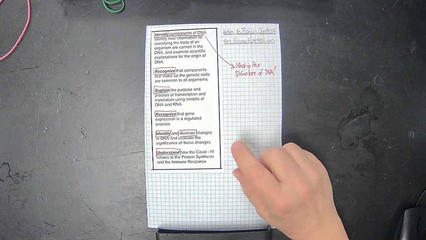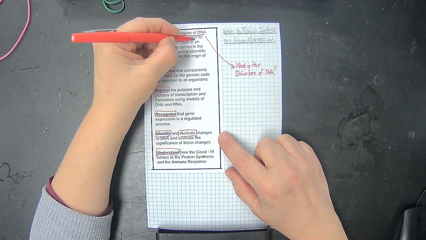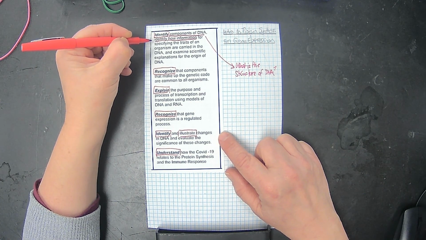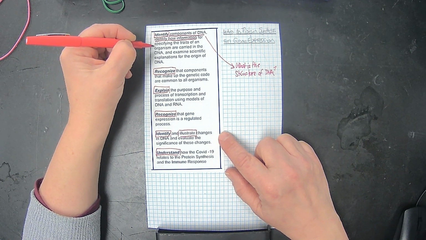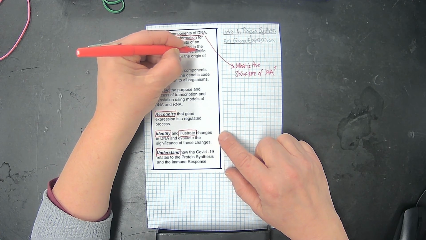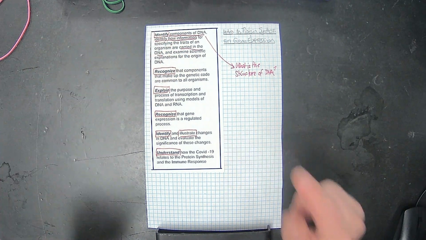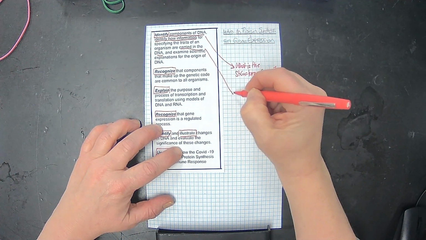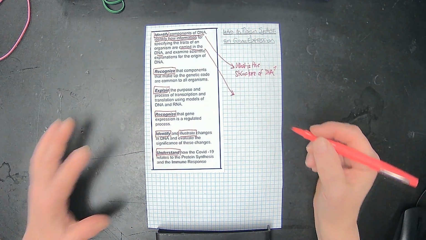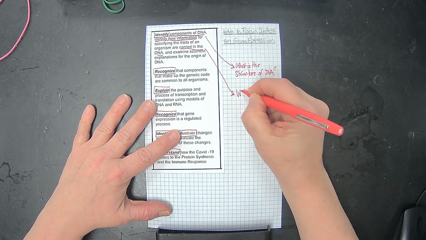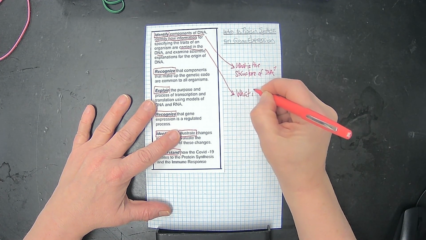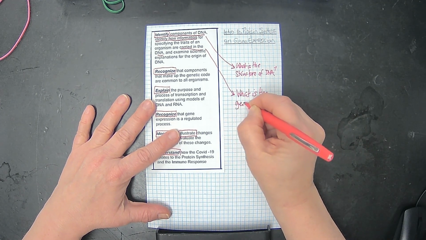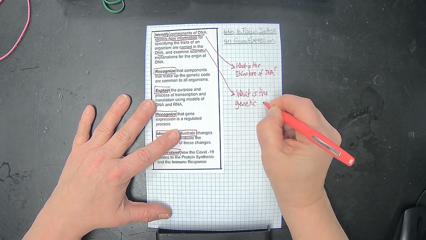So the next part of this paragraph says, and this is kind of key here, identify how information for specifying traits is carried on DNA. I am going to really simplify that whole thing, because what that whole section means is really this question: what is the genetic code?